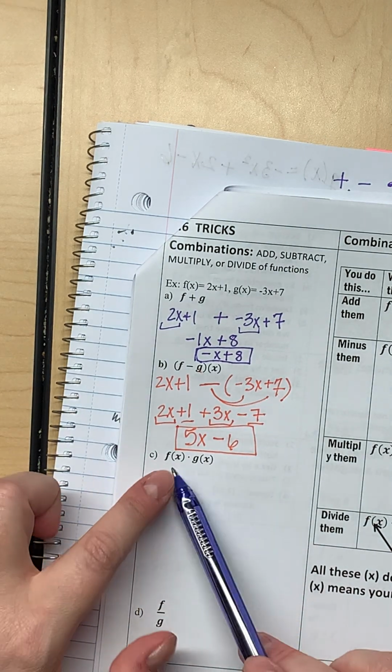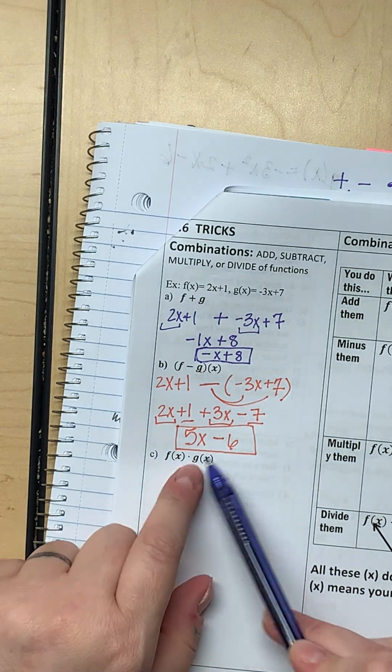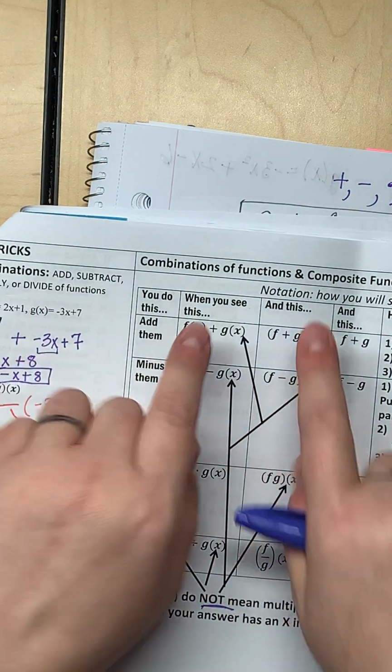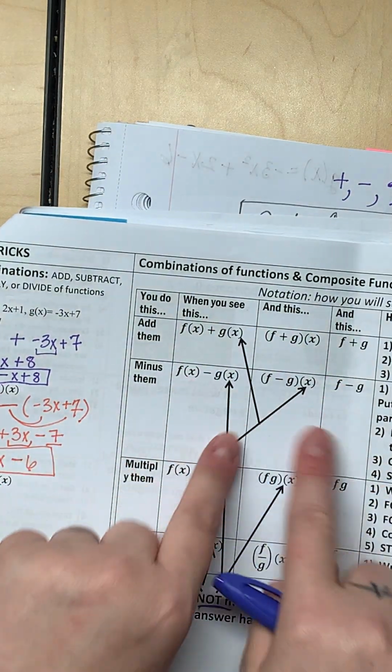Okay, part C. When I see f of x multiply dot g of x, let's look.